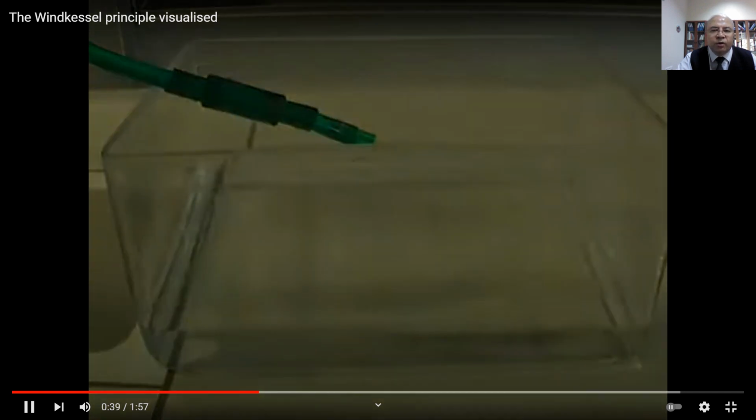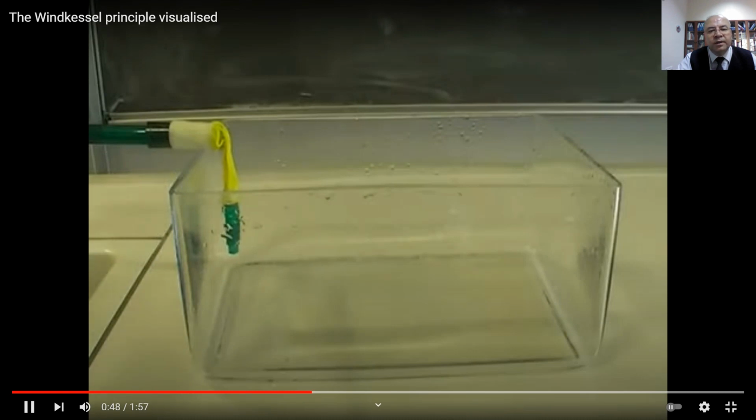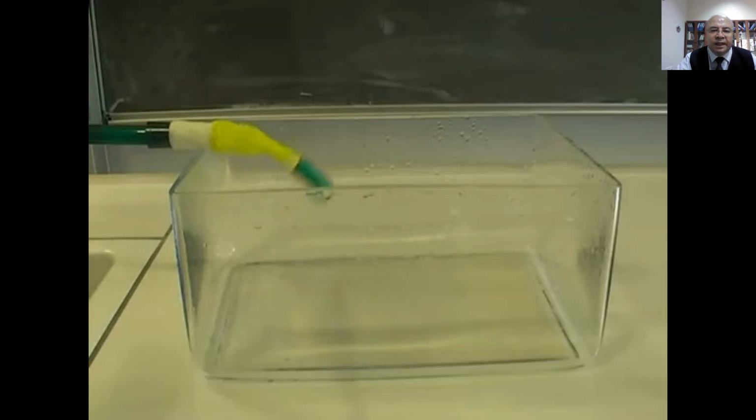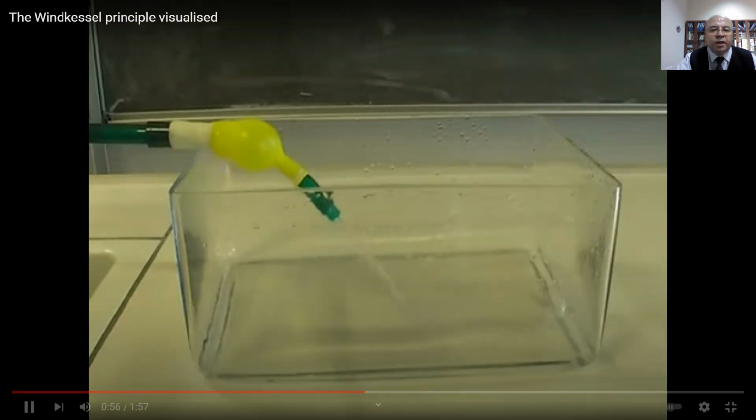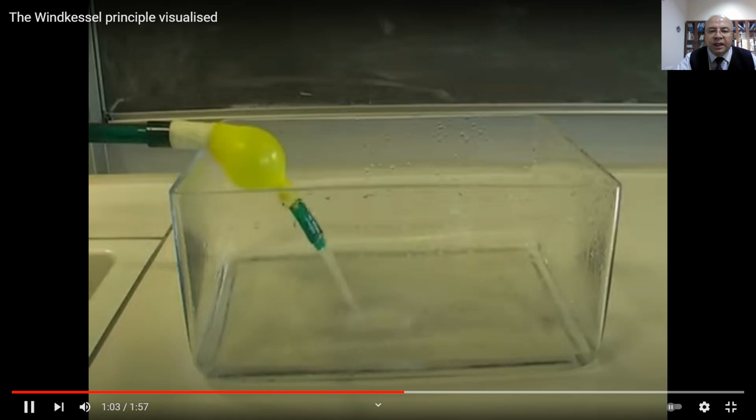It will represent the aorta. Okay, now it is modified. Now there is a balloon between the tip and the tube, and we will again send water by pumping. But in this case, you see the blood flows continuously at the tip.